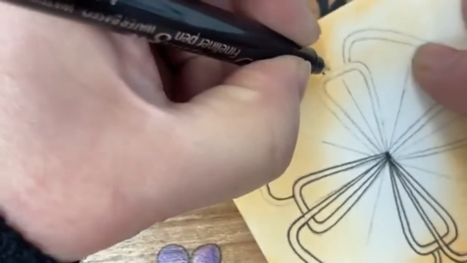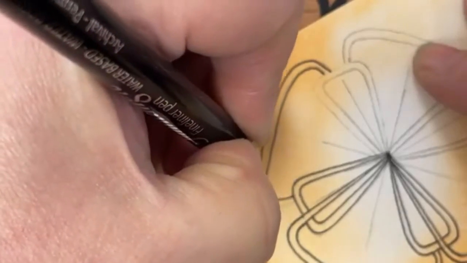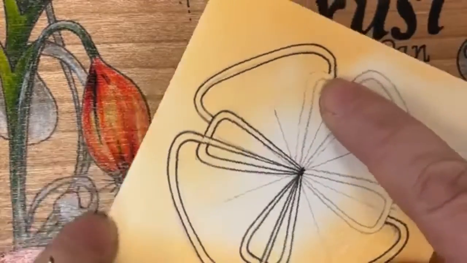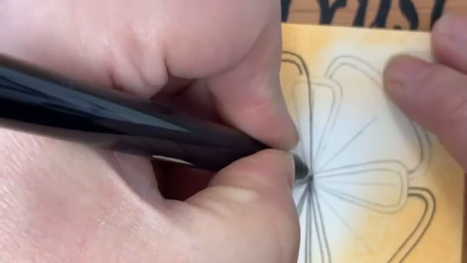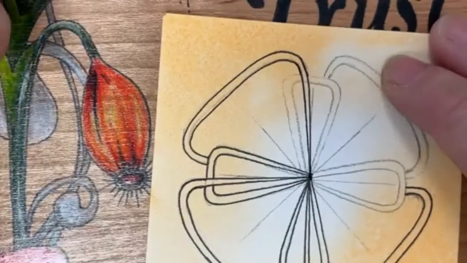First that one and then this one. Okay. And then let's have a look, same thing again, see here. I'm going to come over and to the point and then over and to the point.